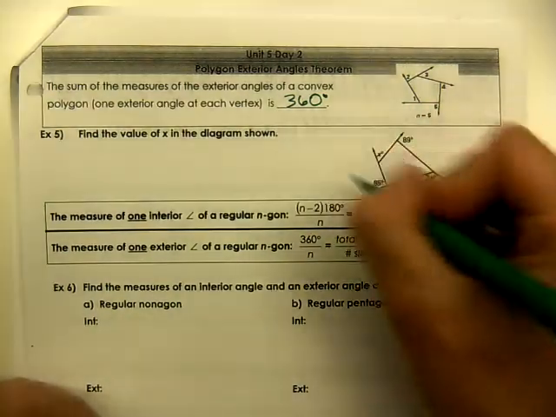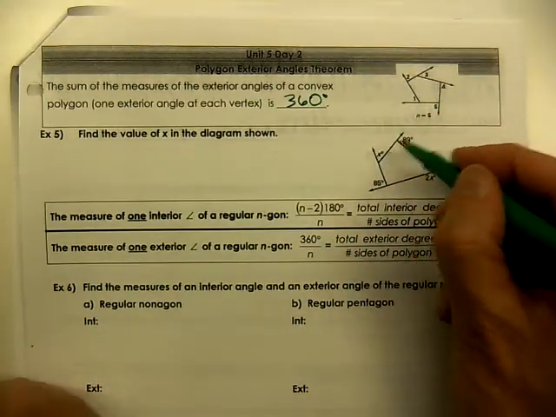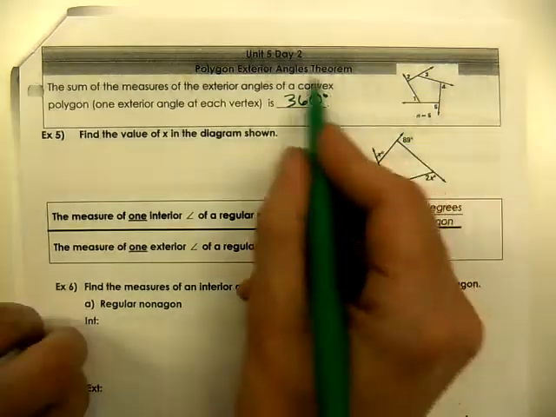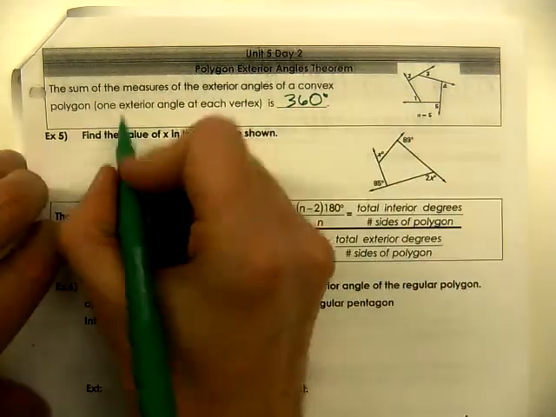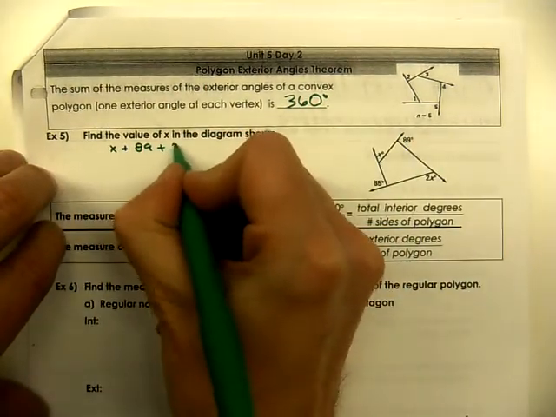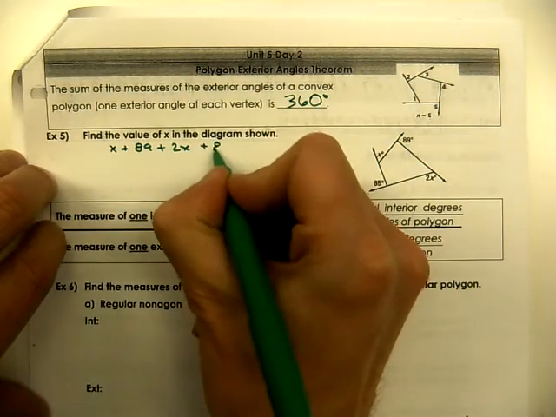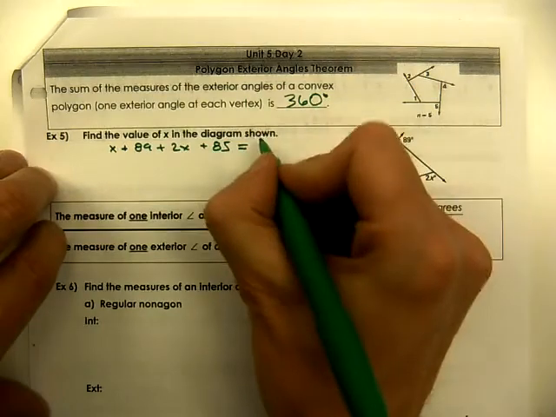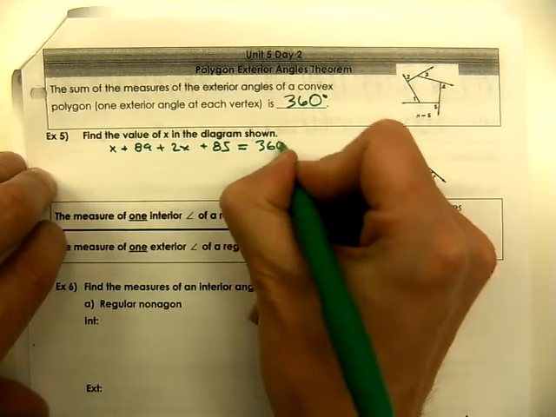So let's apply that here to example 5. These are the 4 exterior angles. We're going to add them up to 360. So we have x plus 89 plus 2x plus 85. It doesn't matter how many angles there are. The point is they're on the outside. Those are exterior angles. They add up to 360.